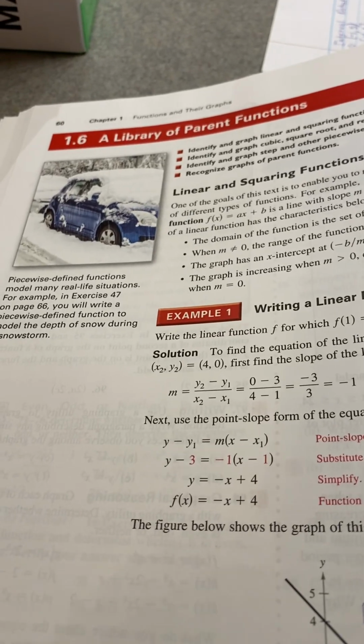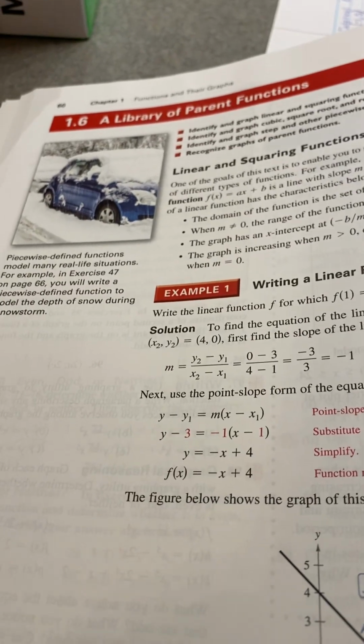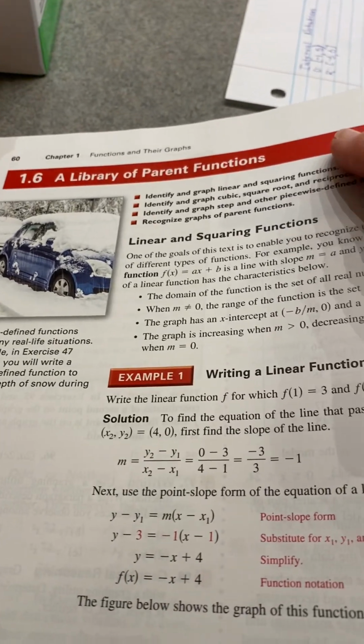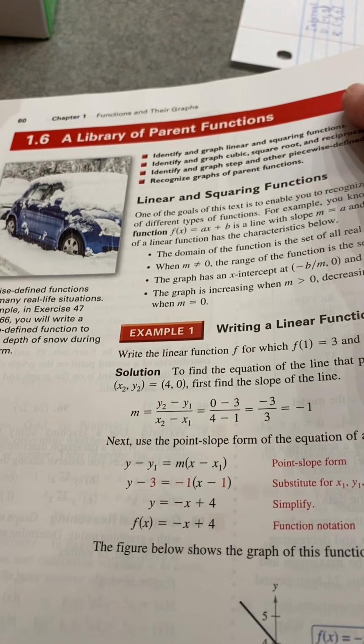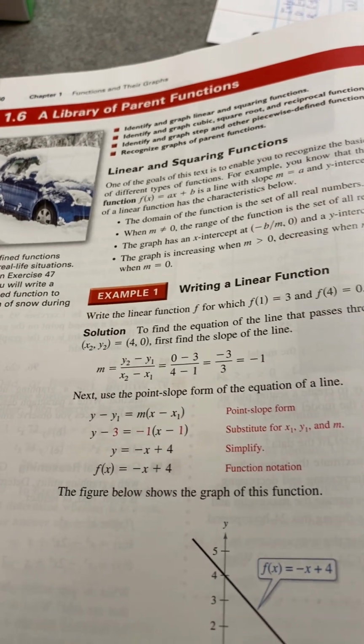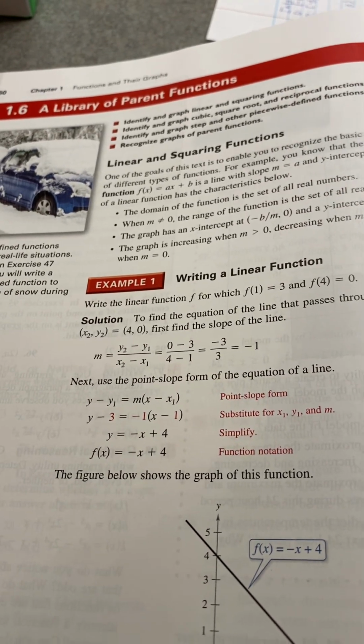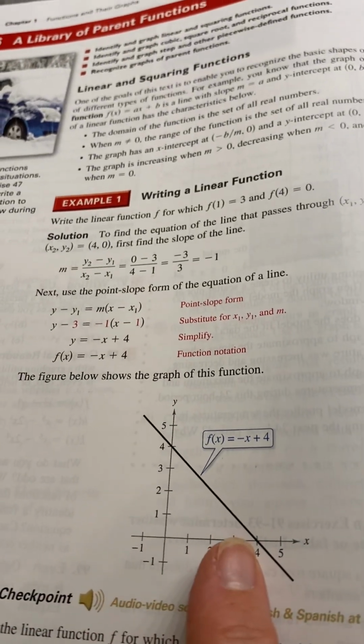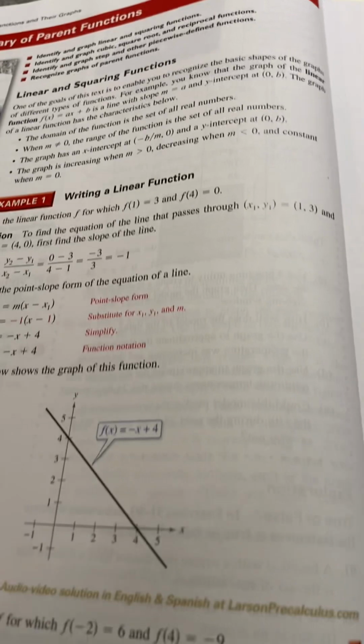Hello, today let's take a look at section 1.6. We're going to talk about a library of parent functions. What does that mean? That means that when you see an equation, you should visualize what the graph will look like. So we have linear equations, which we've done in Algebra 1 and Algebra 2.